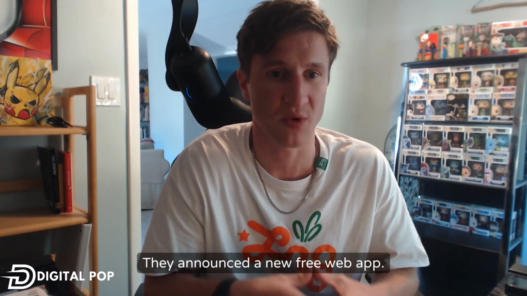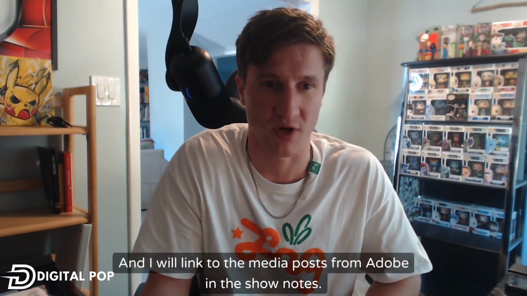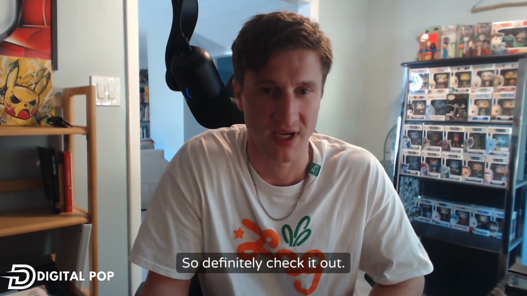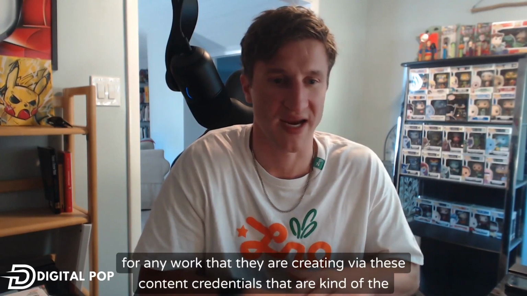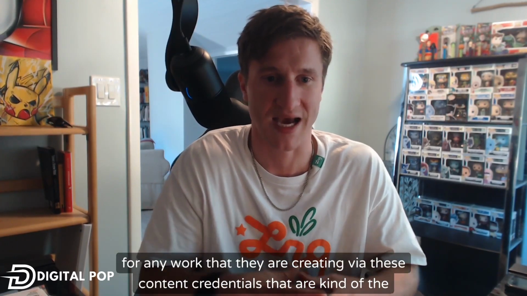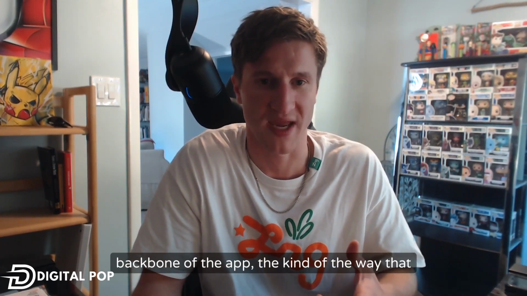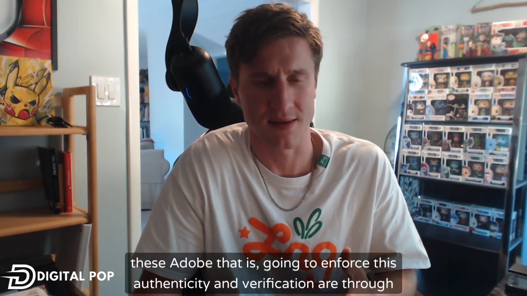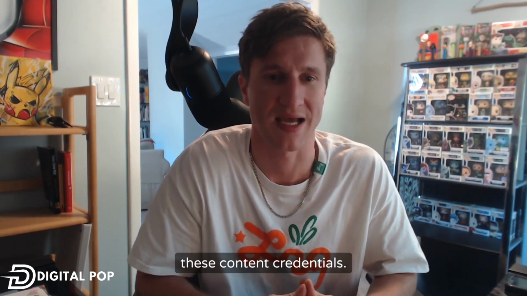They announced a new free web app that is a big part of this initiative. And I will link to the media post from Adobe in the show notes, so definitely check it out. This is a free web app that is designed to help creators protect and receive attribution for any work that they are creating via these content credentials that are kind of the backbone of the app. The way that Adobe is going to enforce this authenticity and verification is through these content credentials.